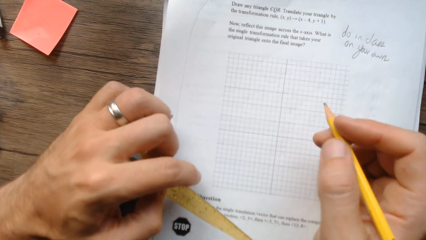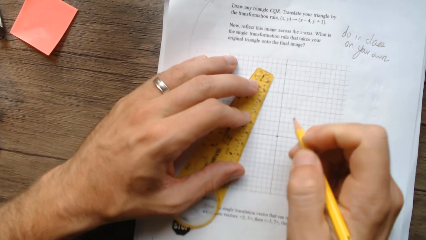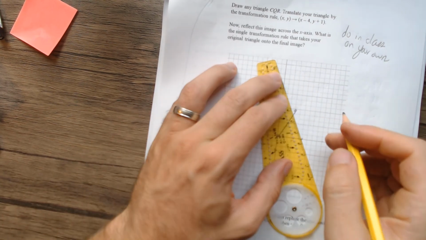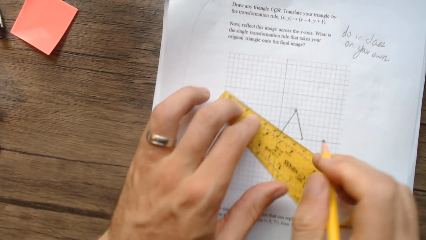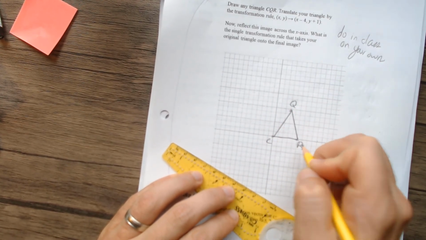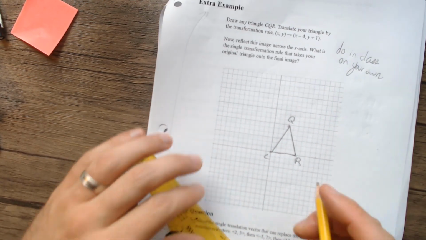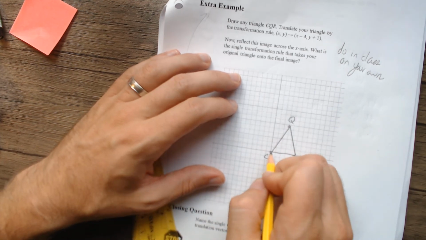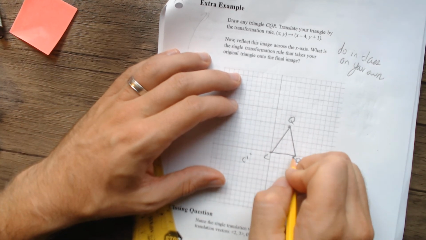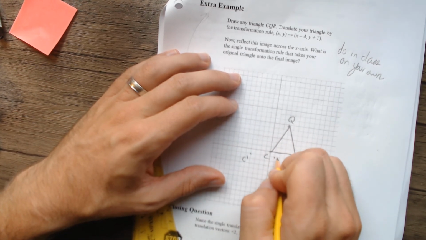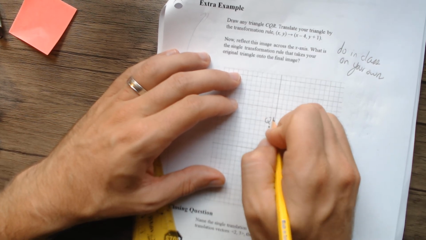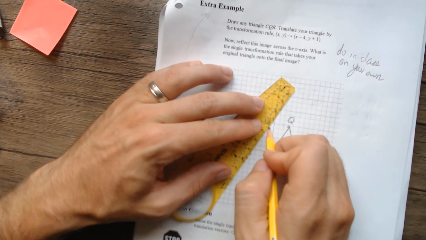Okay, so draw any triangle CQR. So I'll just draw a random triangle. C, Q, R. And x minus 4, y plus 1, that's to the left 4, down 1. So 1, 2, 3, 4, down 1. So C prime, R prime, Q prime. So there's the image.